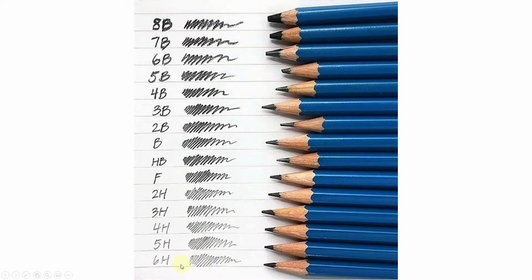So if you ever draw with something below a 2H pencil, it almost feels like you're scratching, you're carving the paper rather than actually drawing or writing on it. And it leaves such thin and weak, not so intense strokes. So you can see the difference of the strokes.